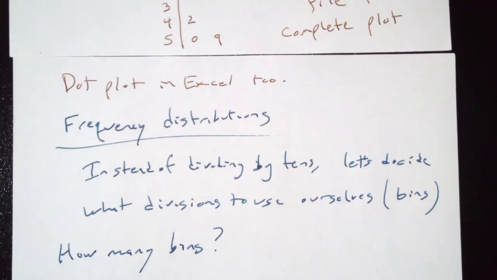Now, the problem is that there's no hard and fast rule. There are a couple of approximations.